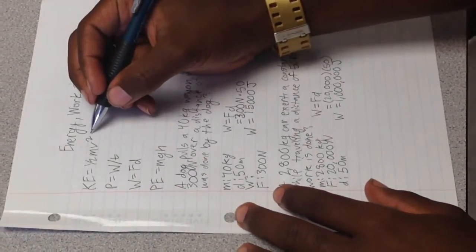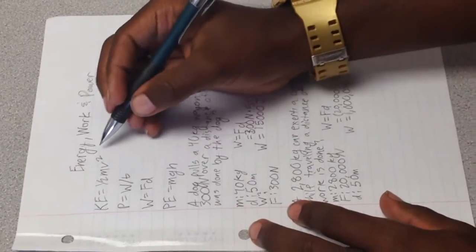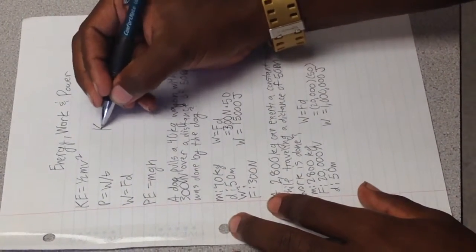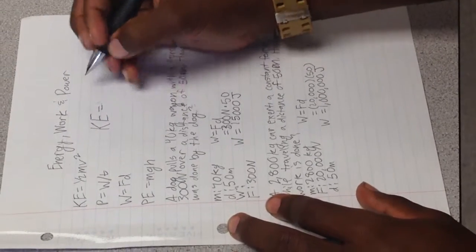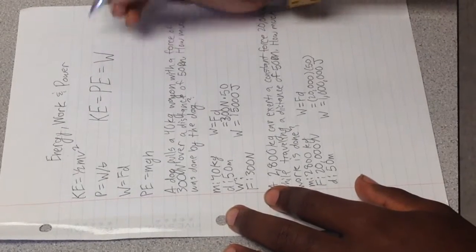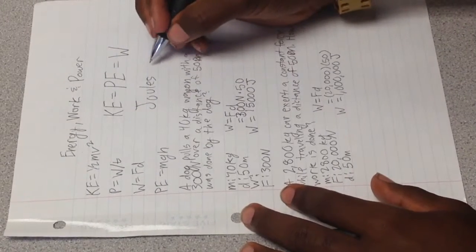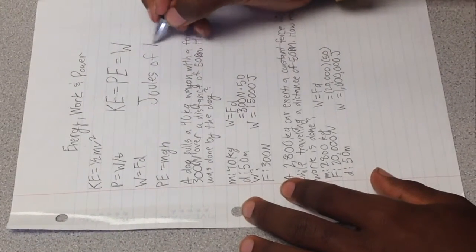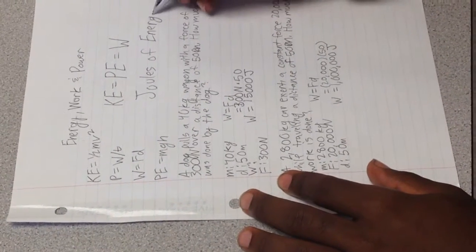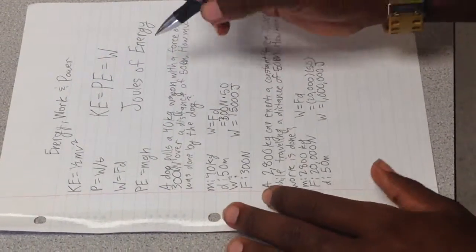Okay, and so one more little common fact is that all of these quantities, kinetic energy, work, and power, are all measured in joules, the unit of energy, which is what each gives off in terms of science.